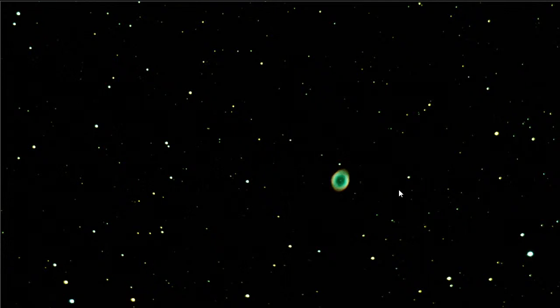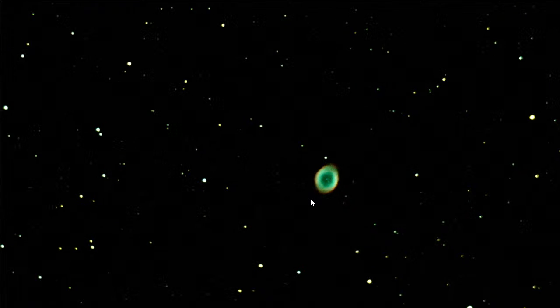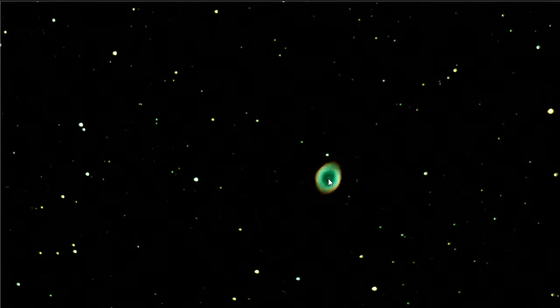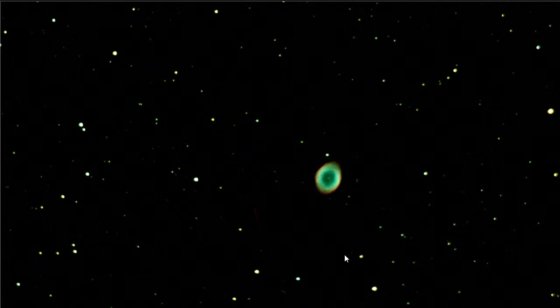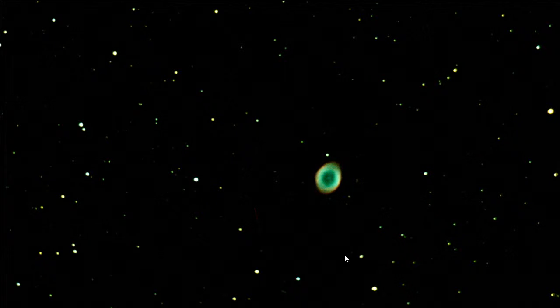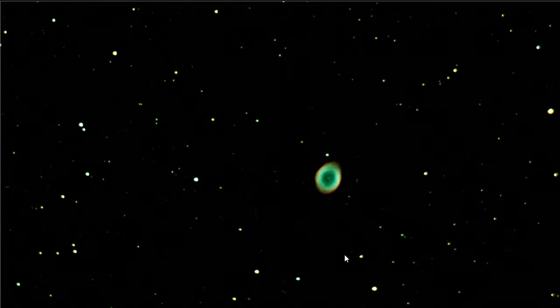And so that's what's happening here. As we continue to stack in here, you can actually see the point of light at the very center that is the star that has created and is creating the planetary nebula that's in there.